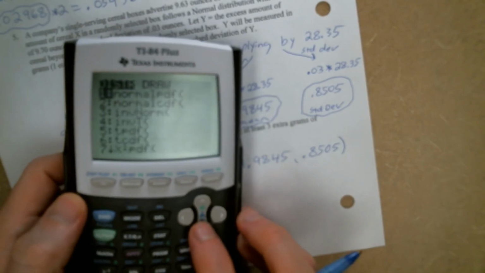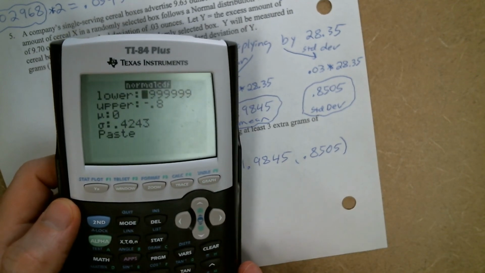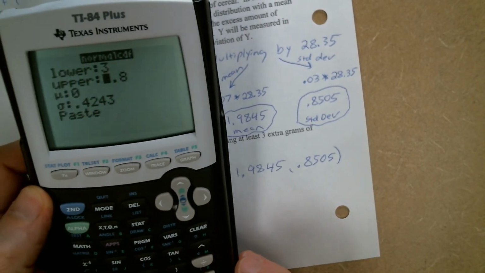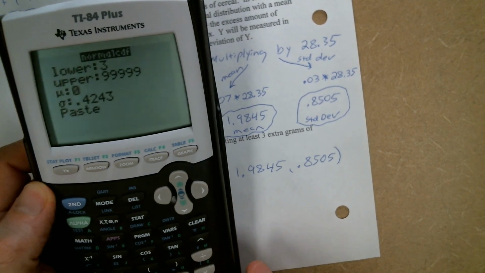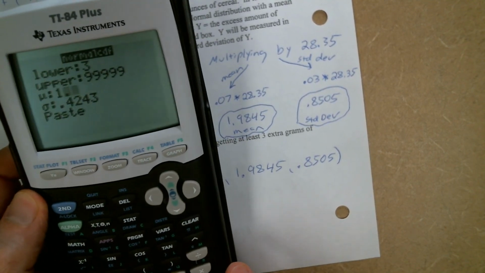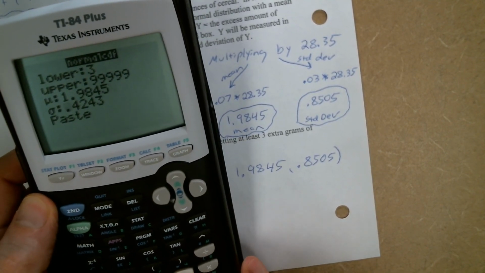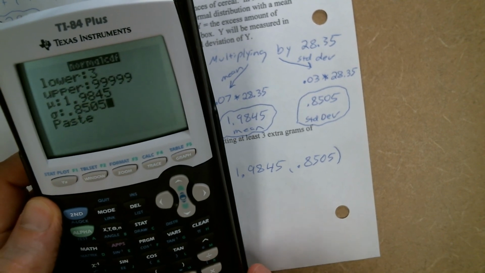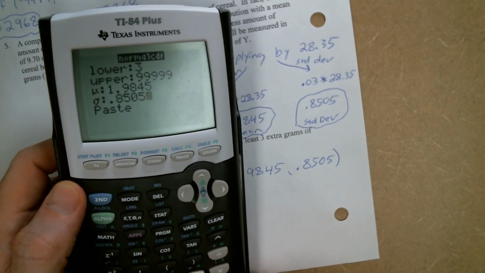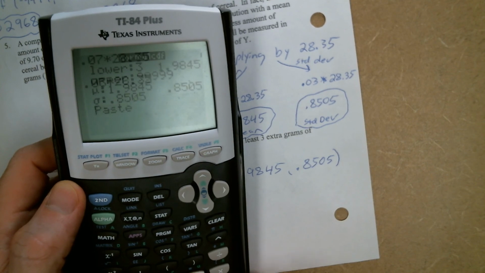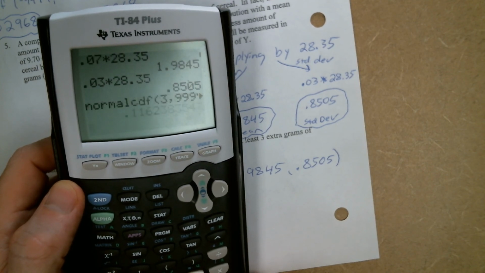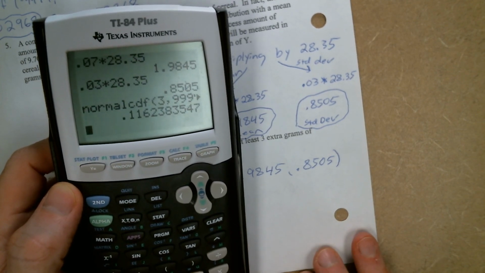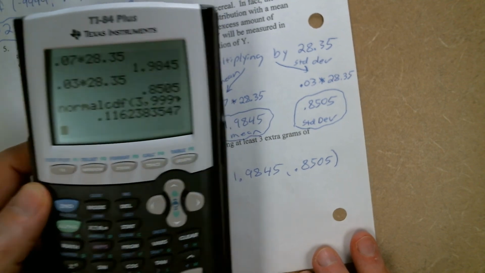So we can go to our normal CDF there. We can say 3 to 9999 when the mean is 1.9845 and the standard deviation is 0.8505. All right, put those in. We get 0.1162, we'll say.